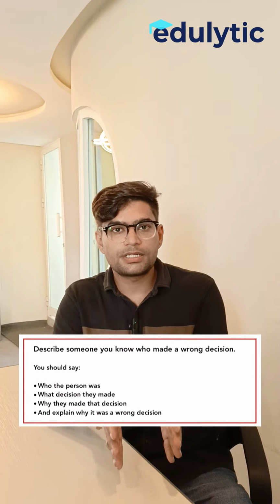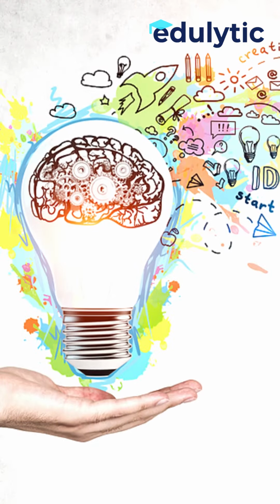Let's move forward to part 2 of the test, which is the cue card. Cue card refers to a topic, like you would receive a card on which there would be a topic written, and you have to speak on that topic for 2 minutes straight. Before you start your speech, your examiner is going to provide you with a pencil and paper so that you can plan your ideas for the upcoming 2 minute speech.